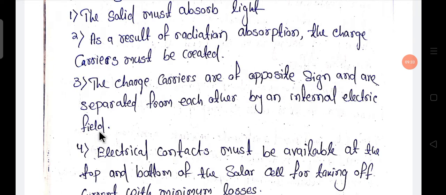Just as in a PN junction there is a potential barrier, here also an electrical field barrier should be there.